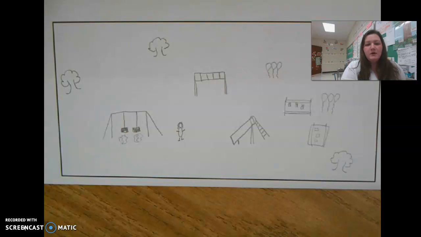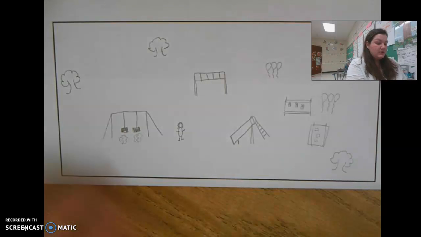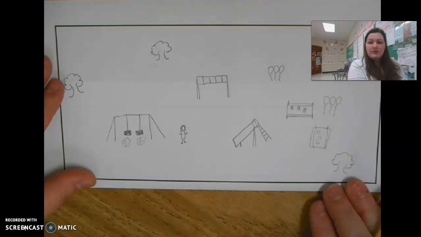Okay? So I want to talk about going on the swings. I'm talking about the presents. And I want to talk about going down the slide. Okay? So I need to make sure that I label those things. So if I label the swings, say swings.